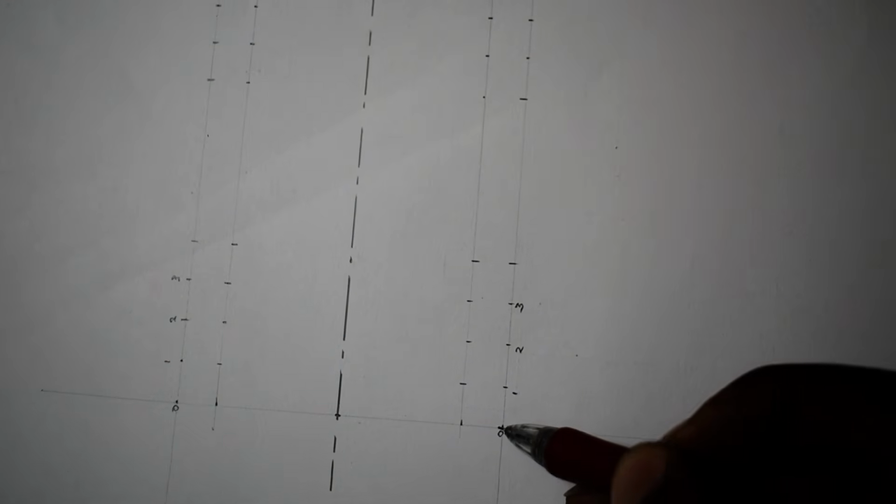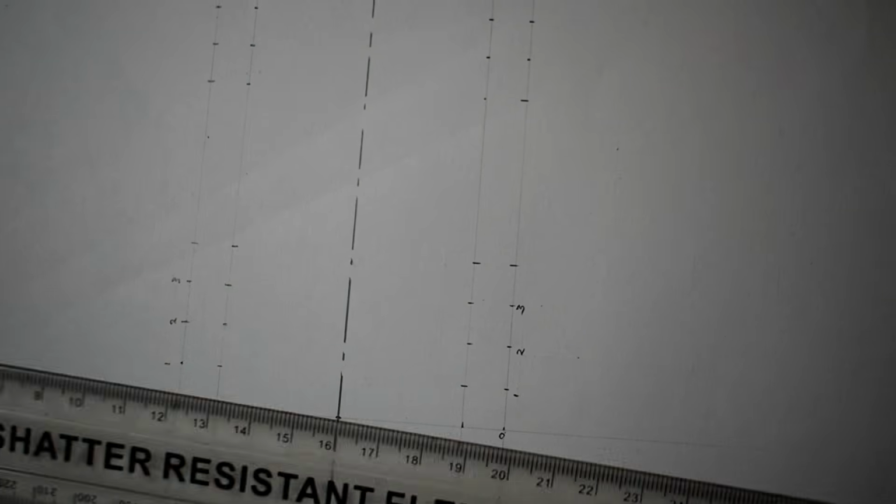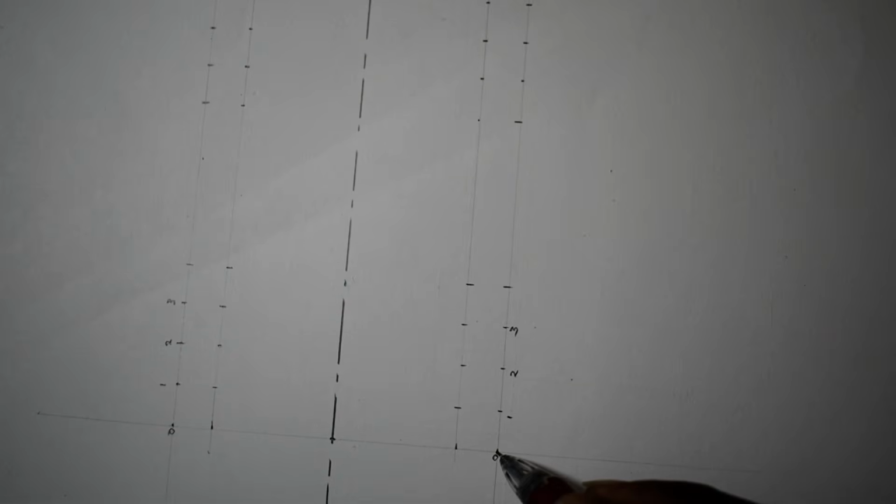So now I am going to join point 0 with point 1. You understand? So I start with the 0, and when you are joining, we are using a 30mm rule. I'm joining point 0 with point 1. Remember, this is 0, 0. This is 1, 1. This is 2, 2. This is 3, 3. Could be 4, 4. So now I'm joining 0 with 1.